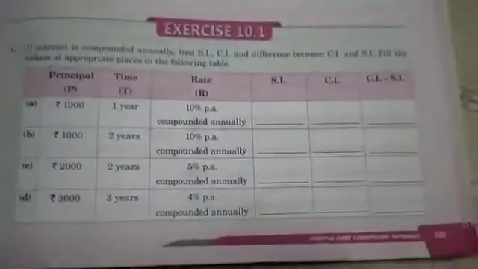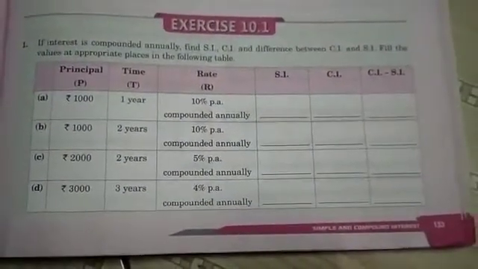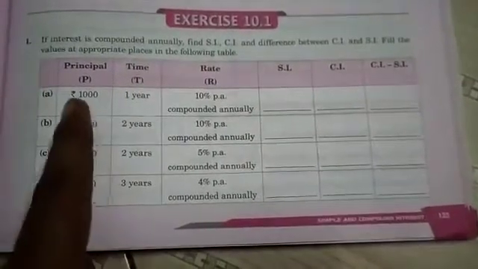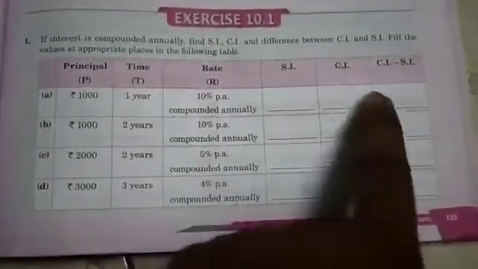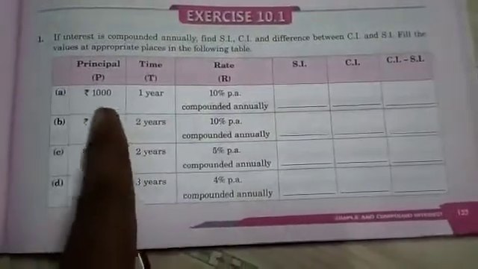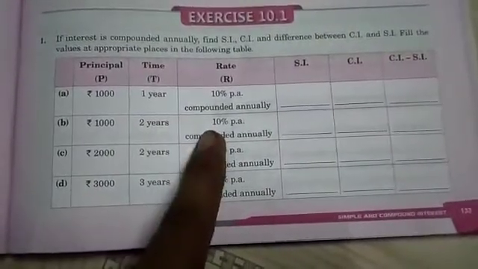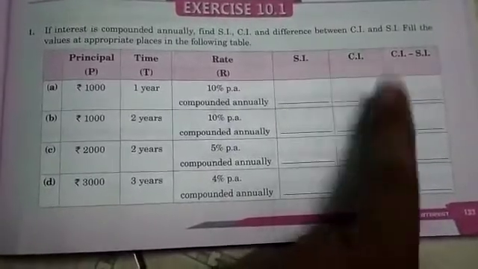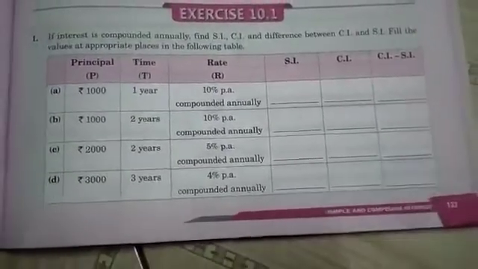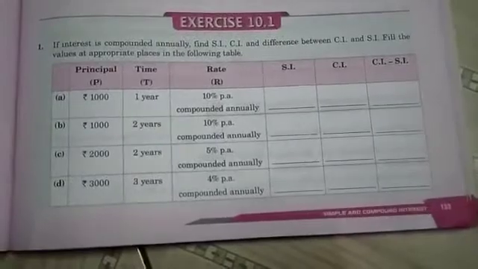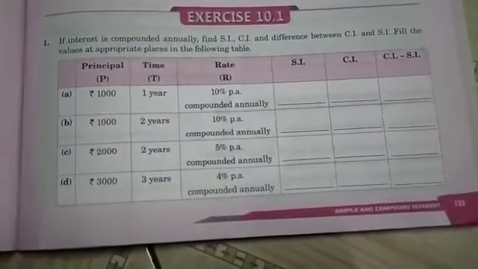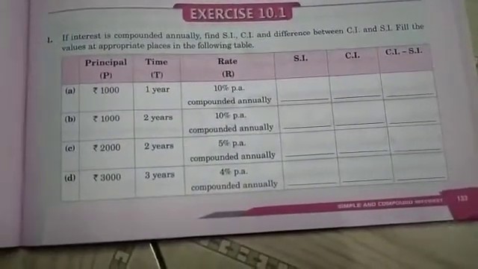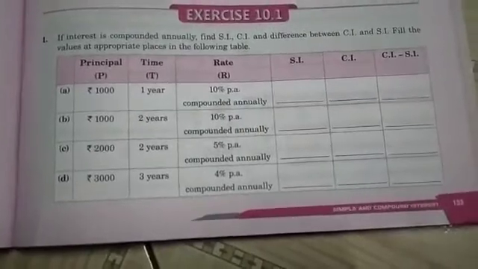So here in the table you can see that some of the values are given and some of them are missing. Principal, time and rate of interest are given, and first we have to find out the simple interest, then the compound interest, then we have to find out the difference between the simple interest and compound interest. You will see that the compound interest is every time greater than the simple interest.